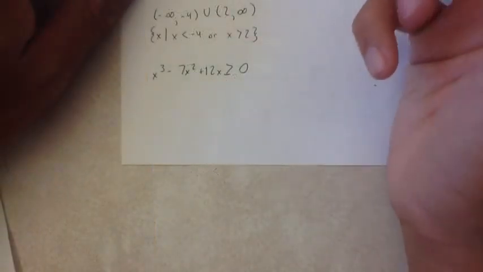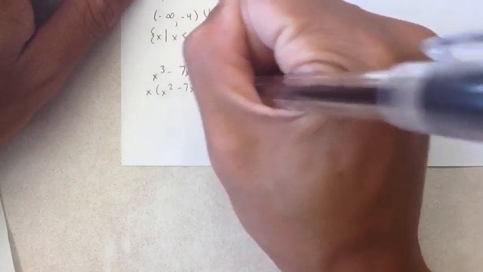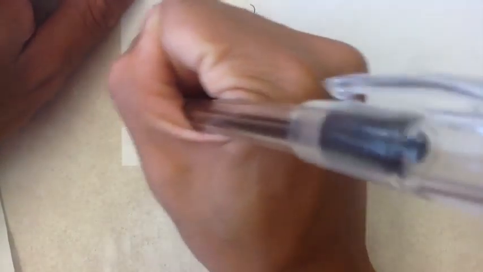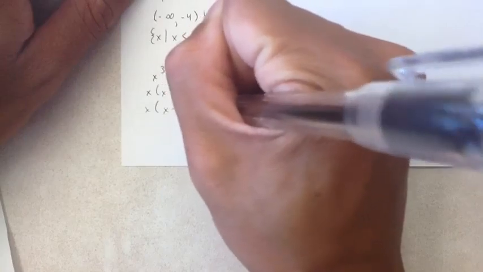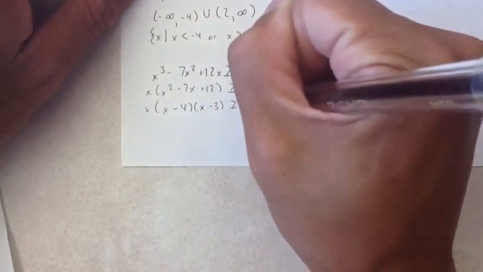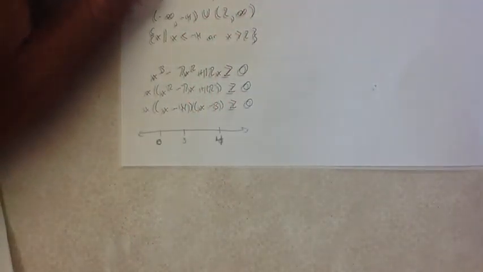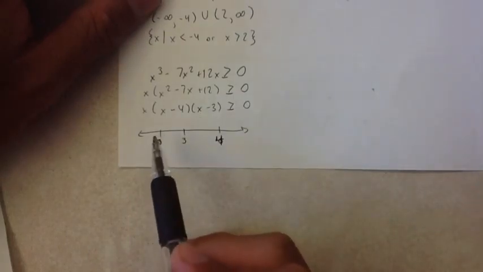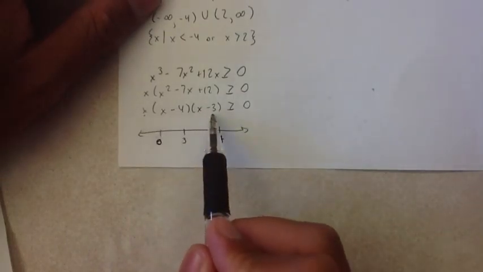For this last problem, I'm going to factor again. This becomes x squared minus 7x plus 12 is greater than or equal to 0. Factor one more time, x minus 4, x minus 3 is greater than 0. And now I have 3 terms. Here's my number line. I really just have to look at the signs for this. If I plug in a negative 1, I'll get a negative, a negative, a negative. 3 negatives make a negative.